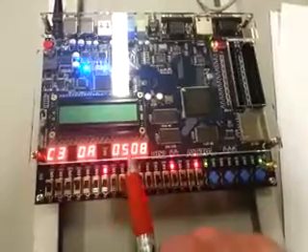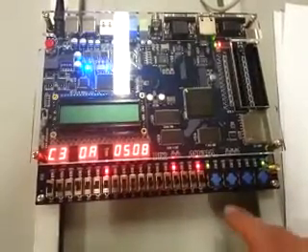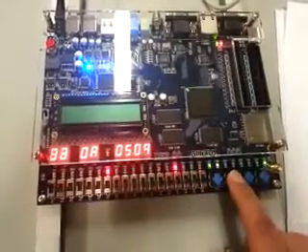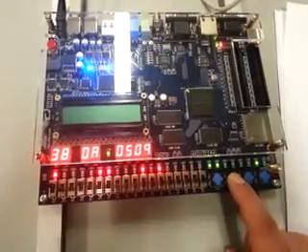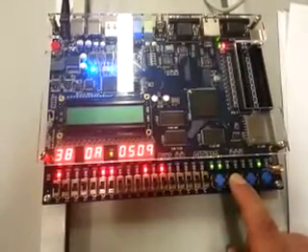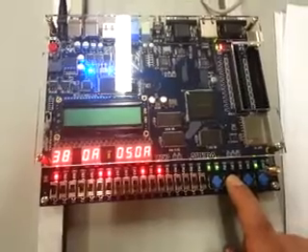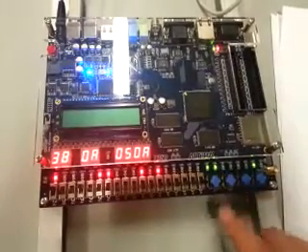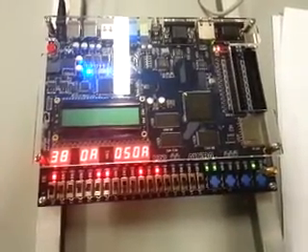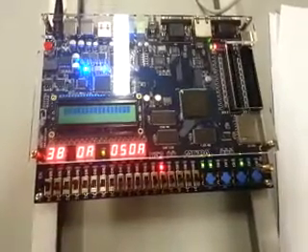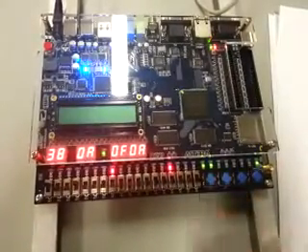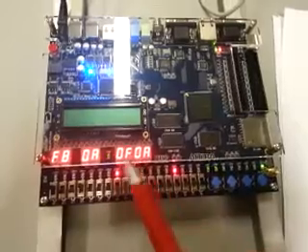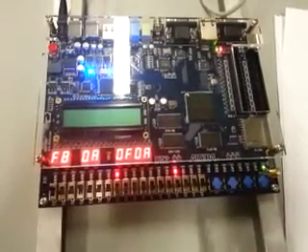So now it's going to add 5 to 0A. To make 0F, which is 15 in decimal.